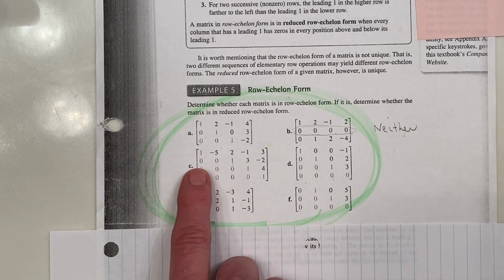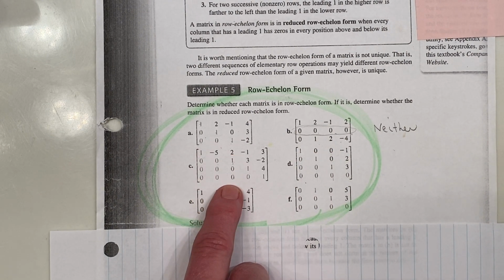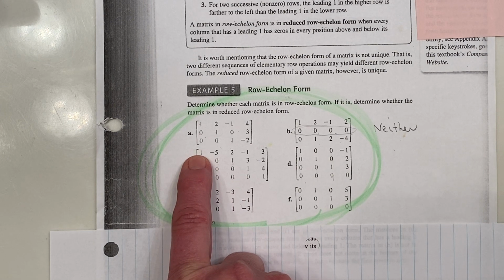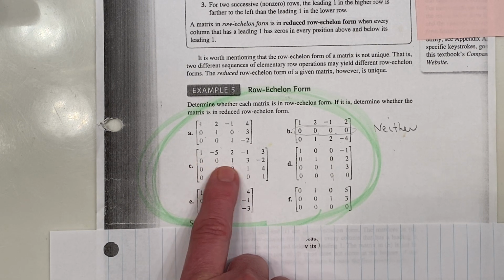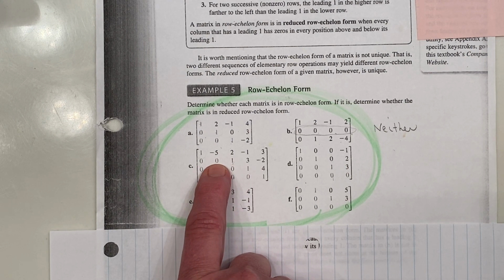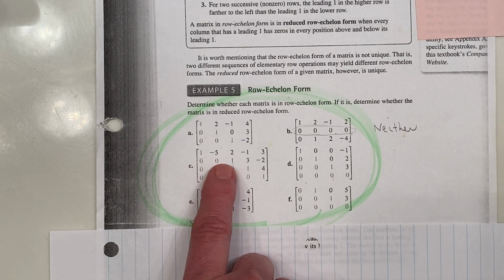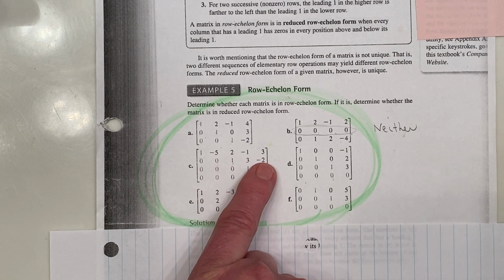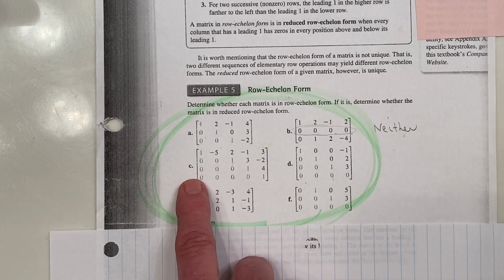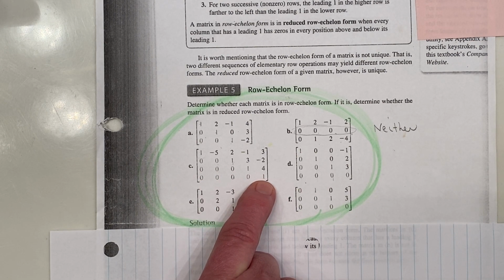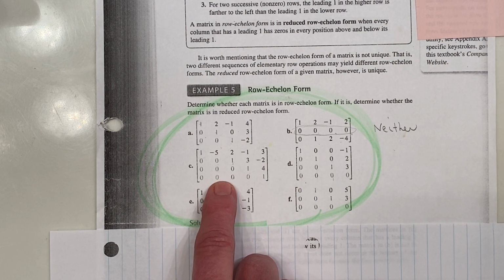Okay, looking at matrix C. Let's study each row first. I see a 1 that starts off the top row. Second row, first non-zero entry is 1. That's okay that this 1 is slid over. It doesn't have to be right here. It's just the first non-zero entry has to be 1. I'm good so far. Third row, first non-zero entry is 1. Last row, first non-zero entry is 1. So far, this is at least row echelon.